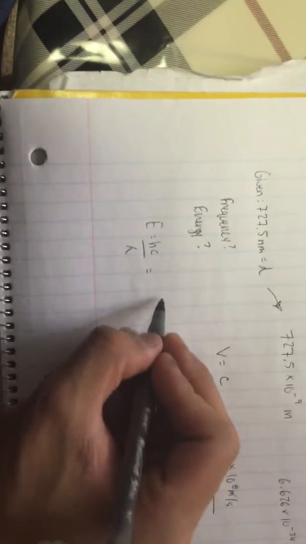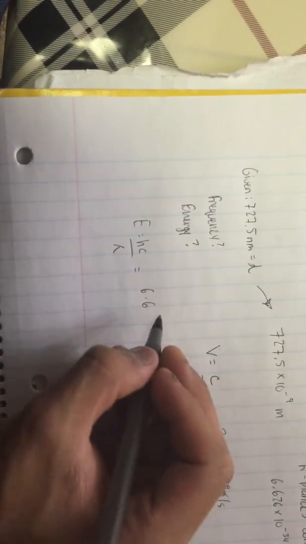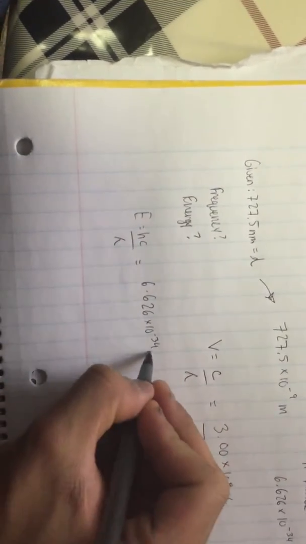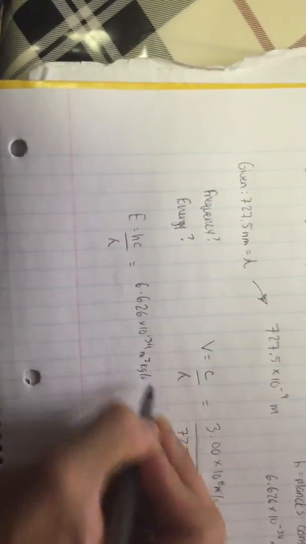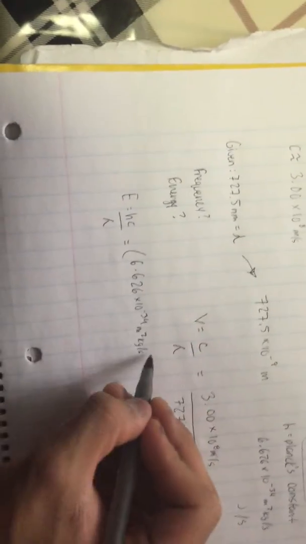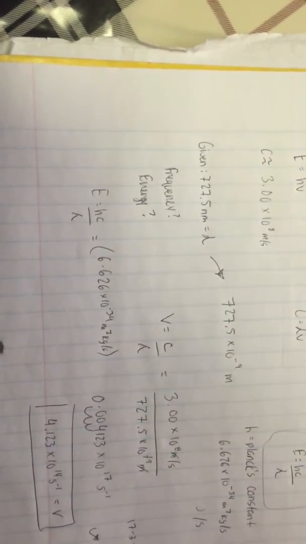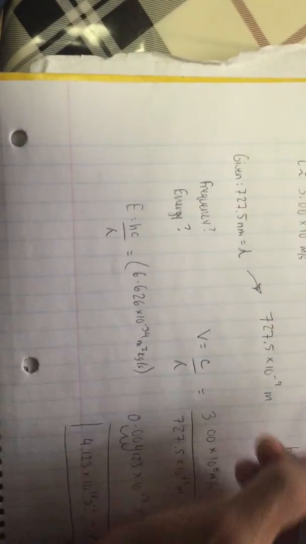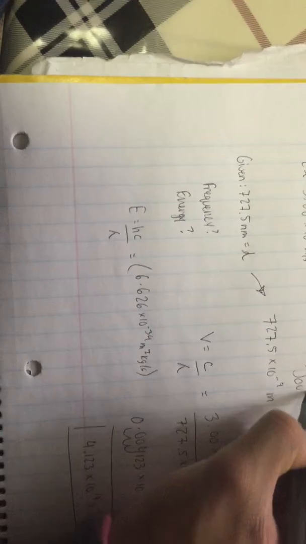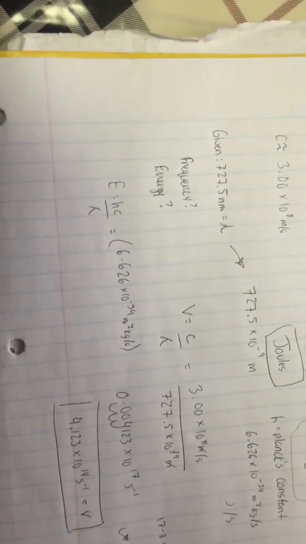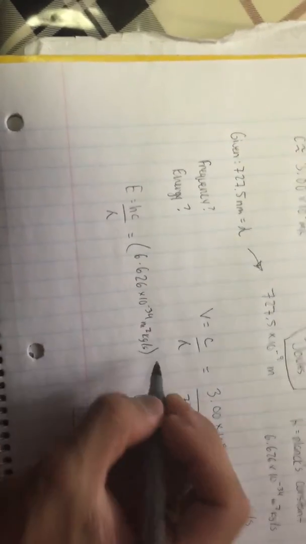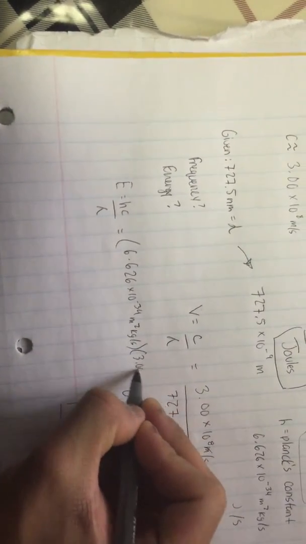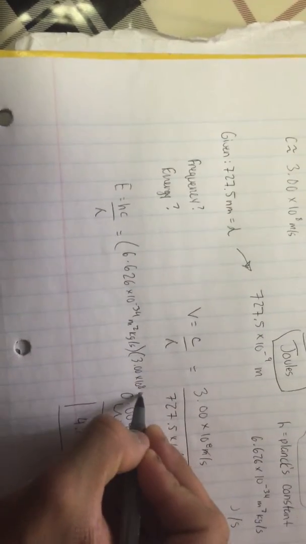Is that equal to H, Planck's constant, 6.626 times 10 to the negative 34 m squared kg per second? Don't let the units frighten you, because we all know energy. Well, you guys don't know that, but energy is always going to be joules. That's one thing you learn, joules. Remember that. So energy is always in joules in chemistry, well, for the most part.